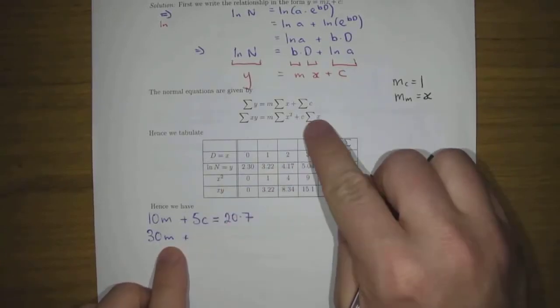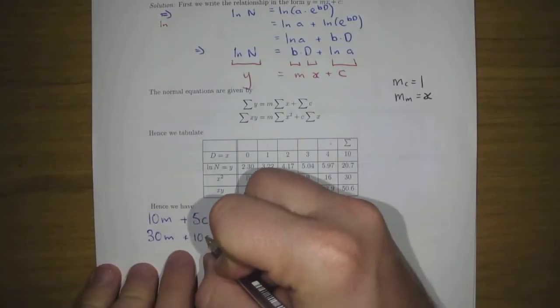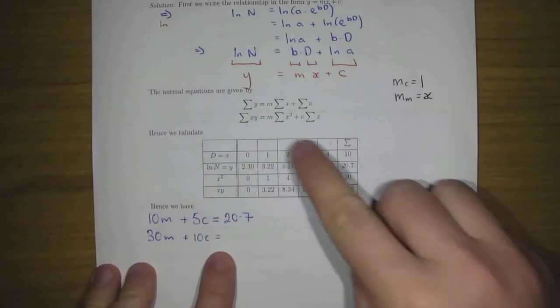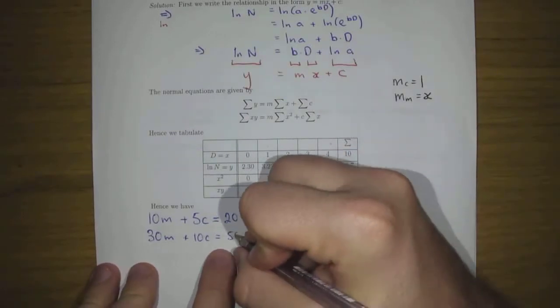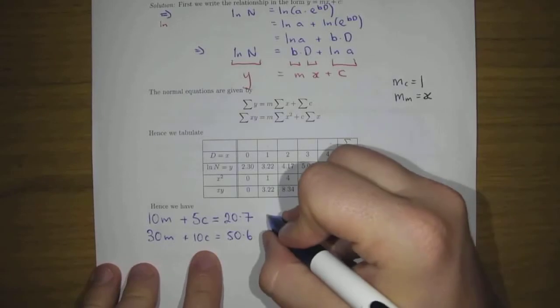Plus c times add up the x, and the add up the x we found already is 10, equal to add up x by y, which is 50.6. Yeah, these look kind of handy. I could multiply maybe the first equation by minus 2.